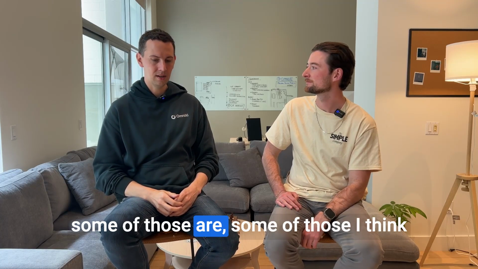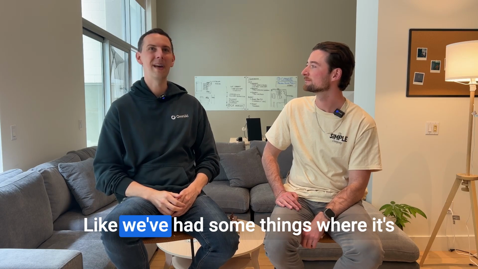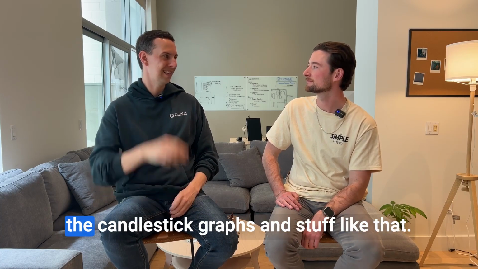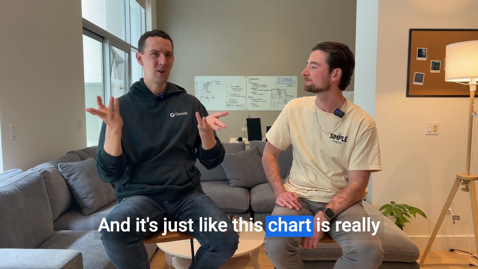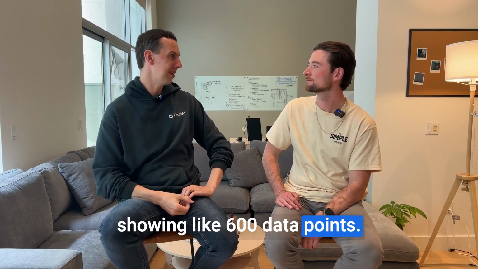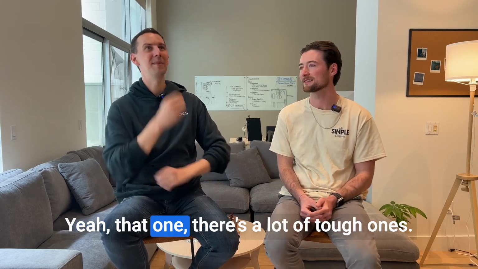Some of those I think will never be particularly solvable. We've had things like stock market charts with candlestick graphs, and it's like, this chart is really showing 600 data points. That one's a pretty tough one. Yeah, there's a lot of tough ones.